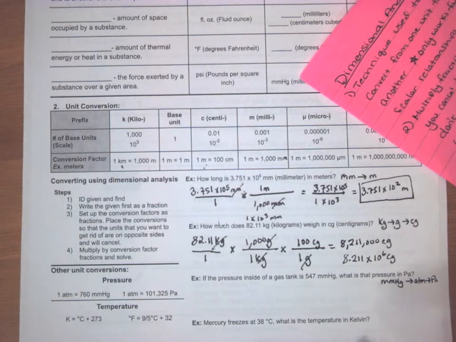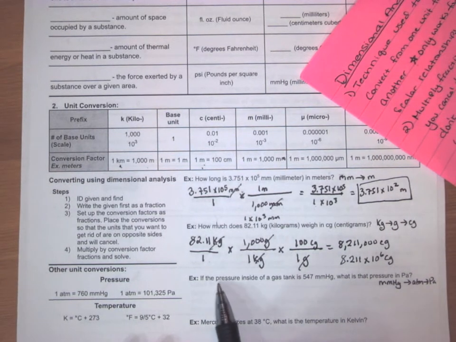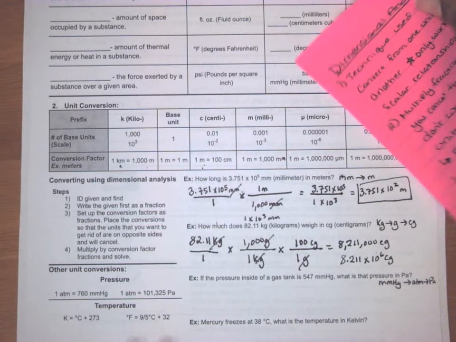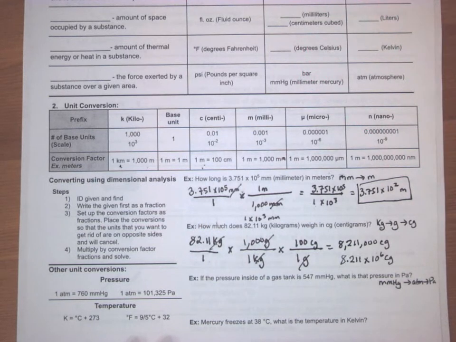Let's do our next example. It says that the pressure inside a gas tank is 547 millimeters mercury. What is the pressure in pascals? Now in this example, I'm not using prefixes to convert to and from things. What I am using is another conversion, all right?